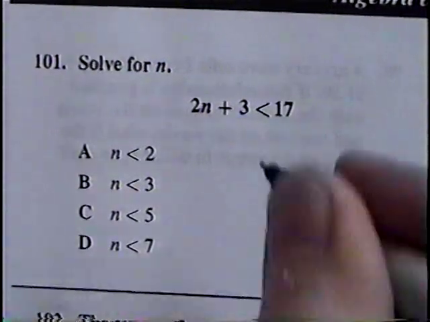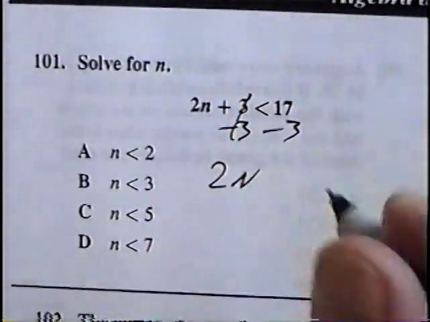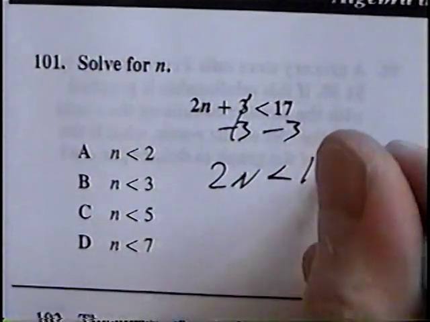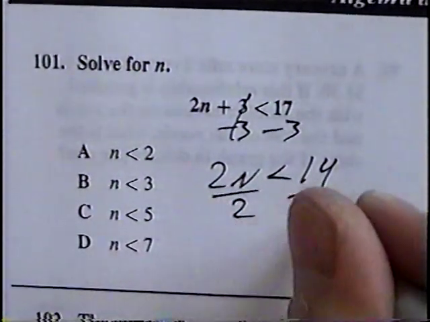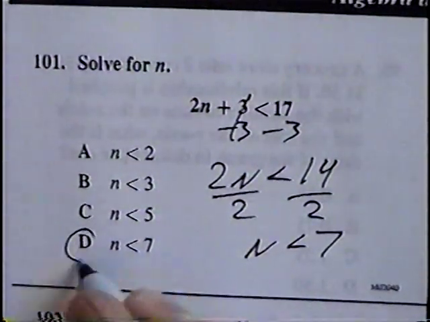Solving this inequality, we can subtract 3 on both sides. 2n would be less than 14. Dividing by 2, n would be less than 7. Correct answer would be D.